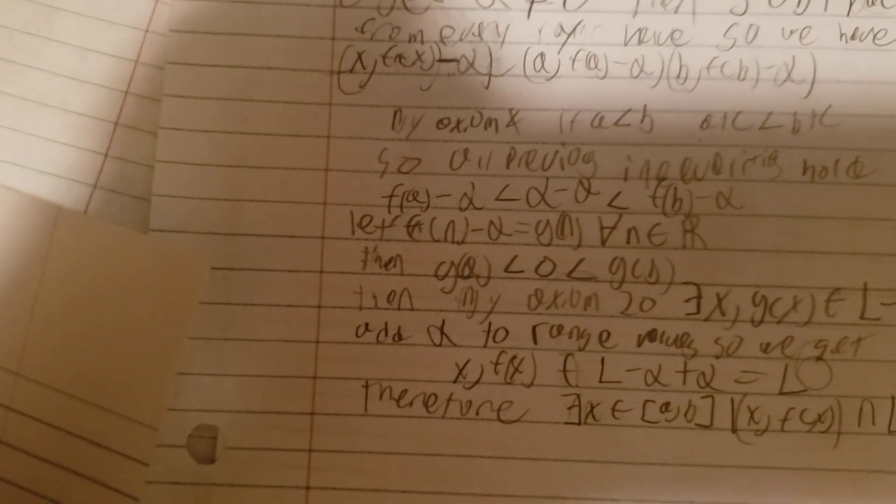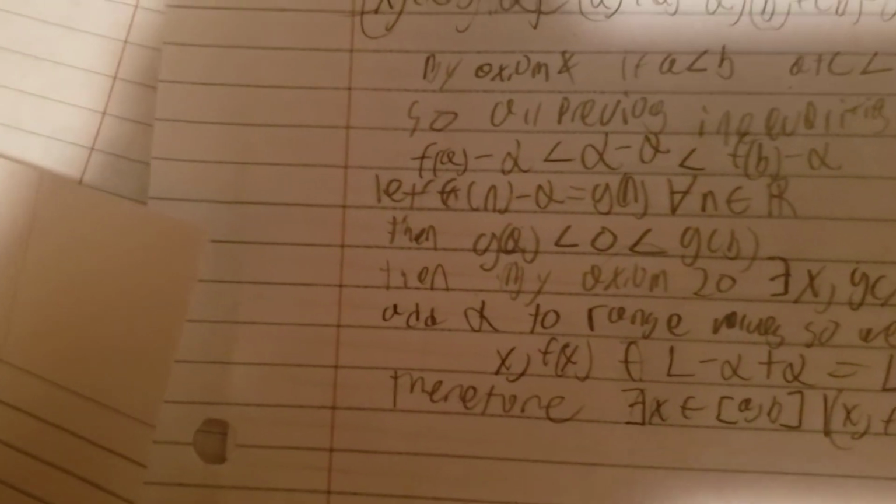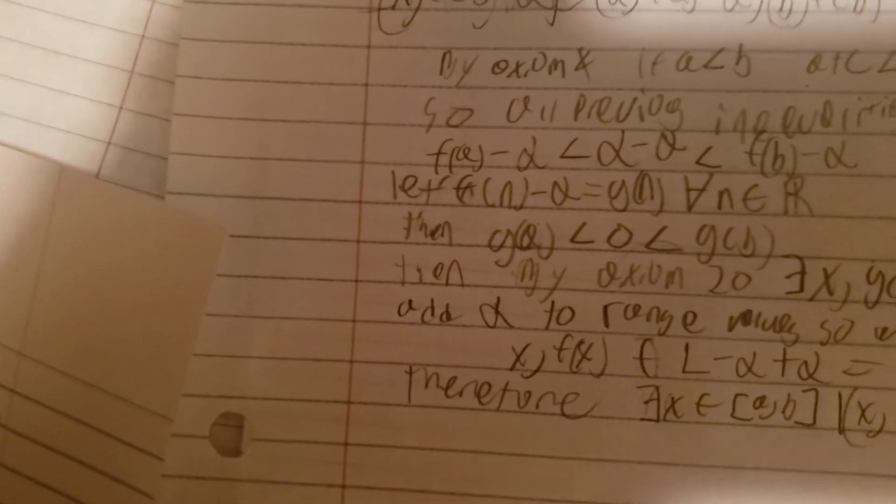And since alpha does not equal 0, and based on how we set it up, we don't have to do two cases for alpha being greater than 0 and alpha being less than 0, because if alpha is less than 0, then you subtract it. You're subtracting a negative number, which gets you closer to 0.